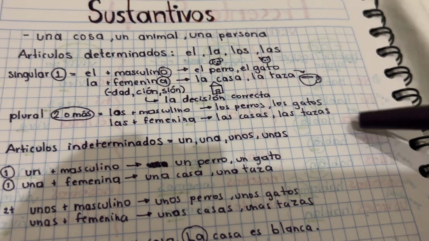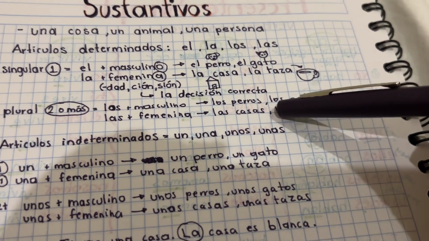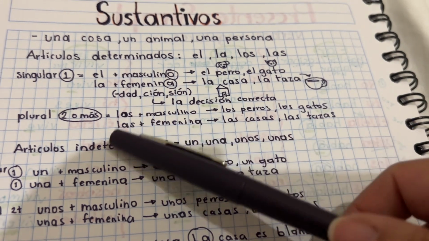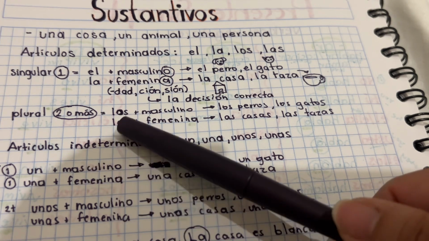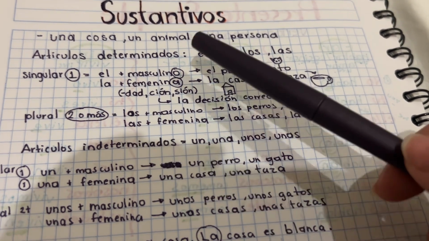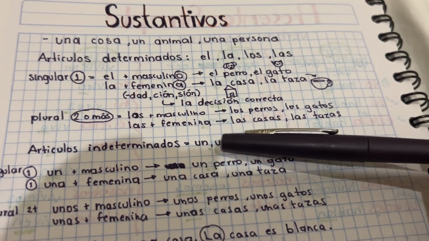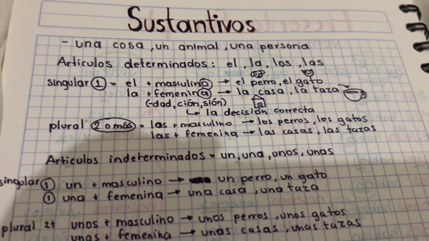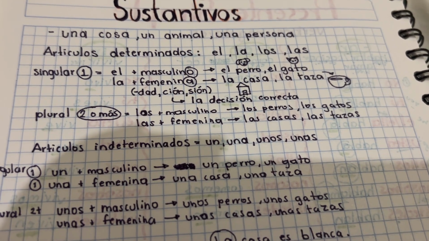But again, you see they end with an O, and we added an S to make it plural, but we use los. And then las is with the letter A, and this is for feminine words that end with an A. So, for example, las casas, las tazas is the houses and the mugs.